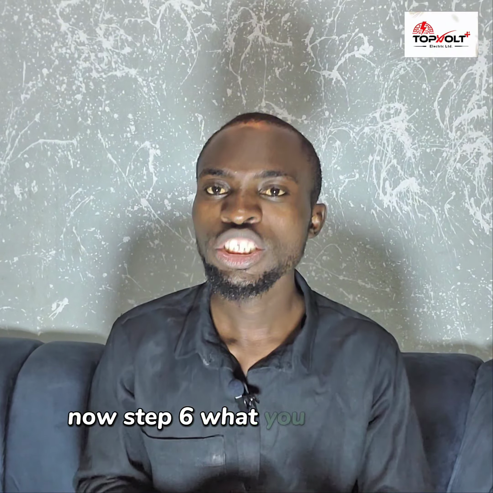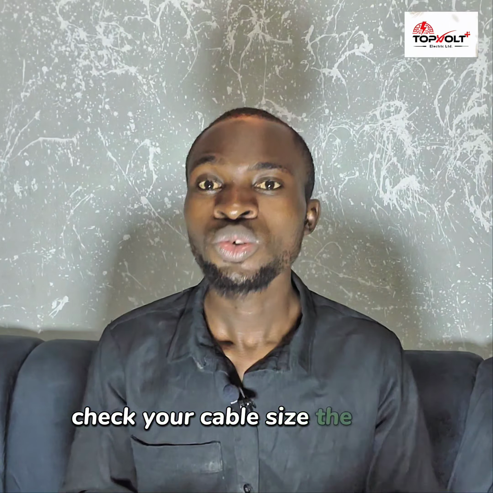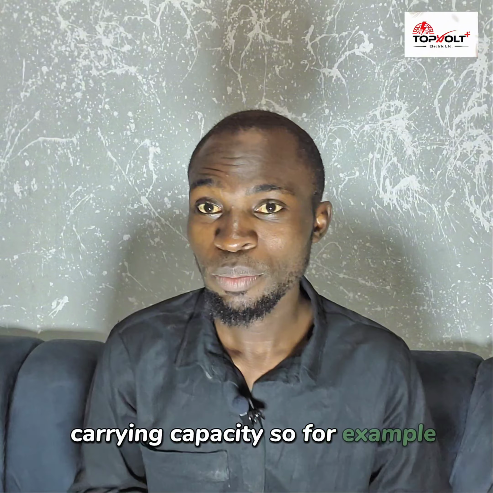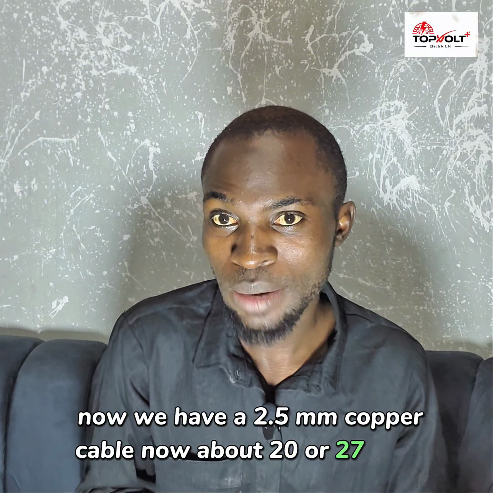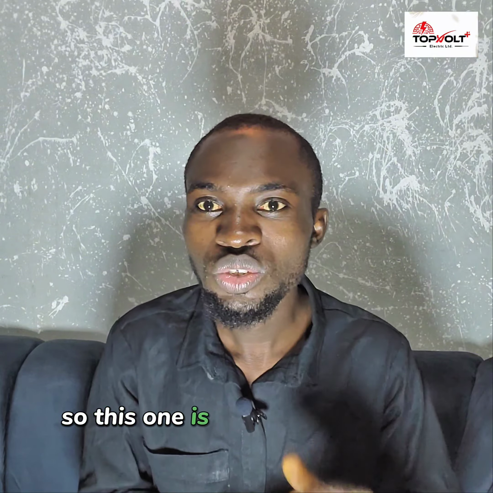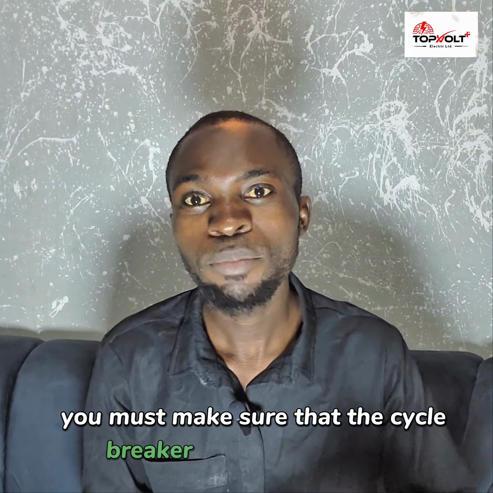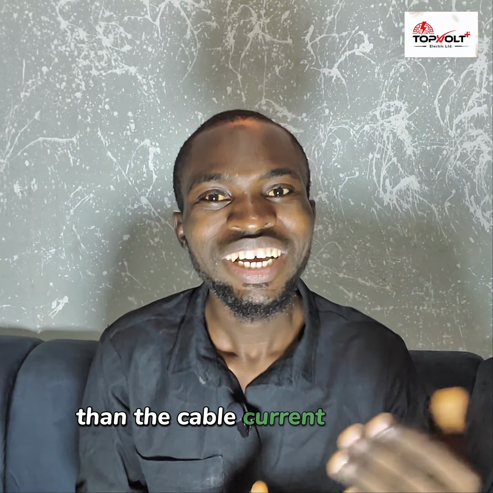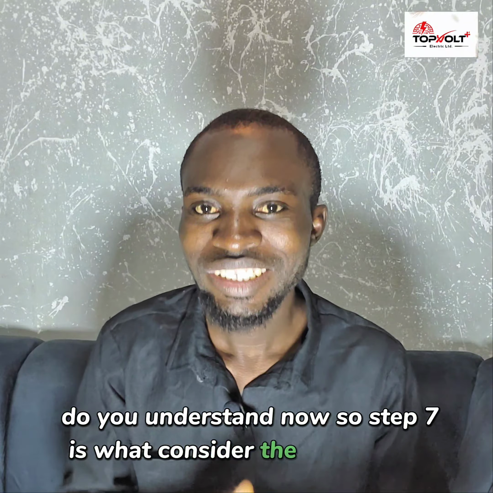Now step 6, what you need to do now is to check your cable size. The circuit breaker must not be larger than the cable's current carrying capacity. So for example, now we have a 2.5 mm copper cable, about 20 or 27 amps, depending on the installation method. So a 20 amp circuit breaker is generally suitable for it. This one is suitable for that 2.5 mm square copper cable. You must make sure that the circuit breaker is not larger than the cable current carrying capacity. So you understand now. Step 7 is to consider the type of load.